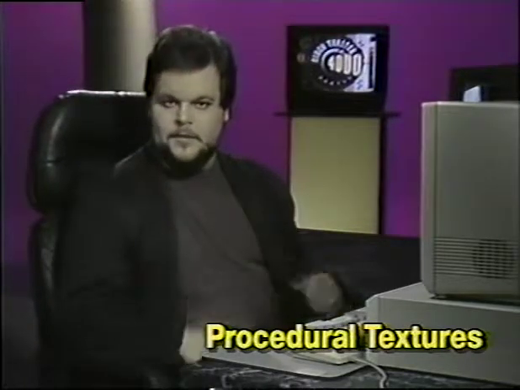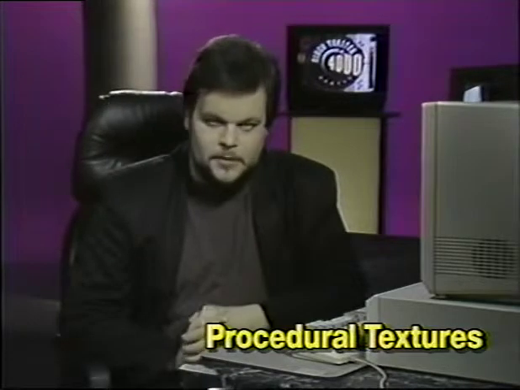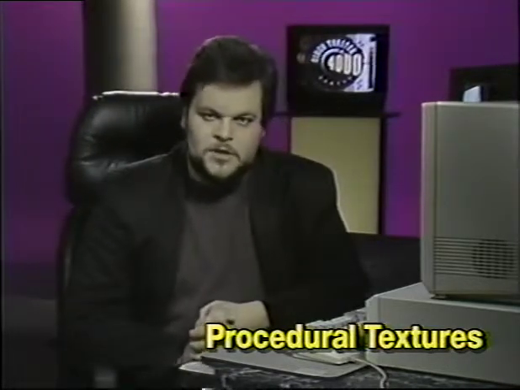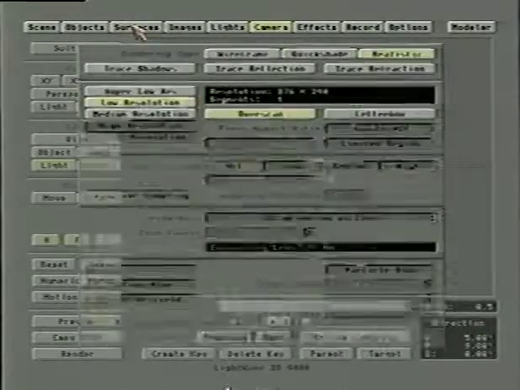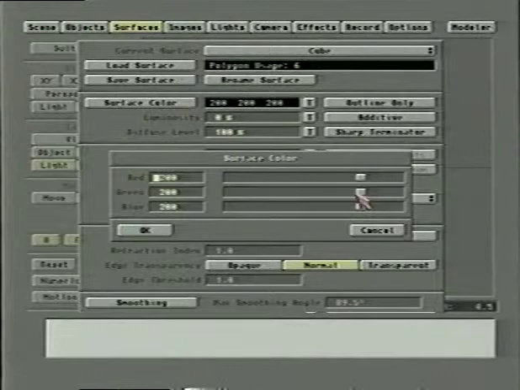Now let's talk about, first off, procedurals. The way procedurals work, they're one of the types of textures that you have, and they're pretty straightforward. Procedurals use 2 values. The first value is based on the ones that we've been setting already, for instance, surface color. So let's start by creating a procedural texture for surface color. We will go to Surfaces. Here is Surface Color. And let's make this red.